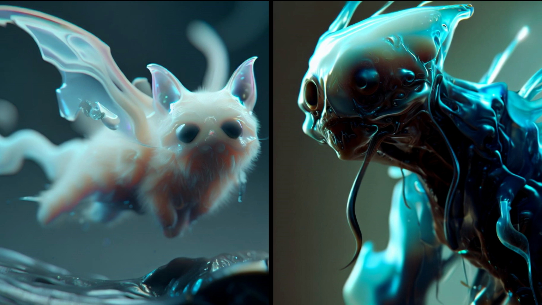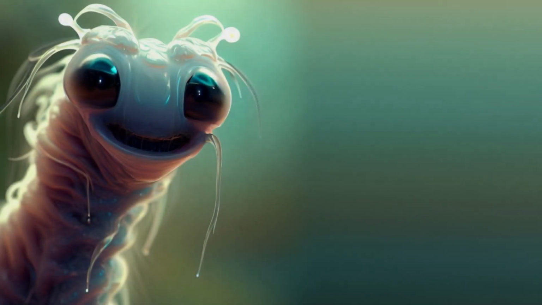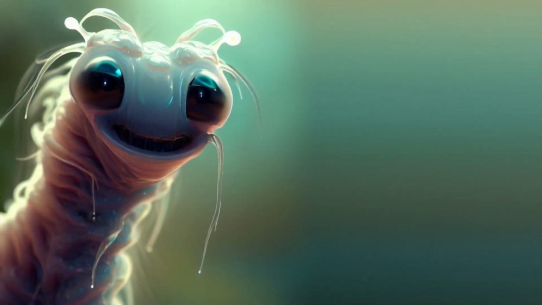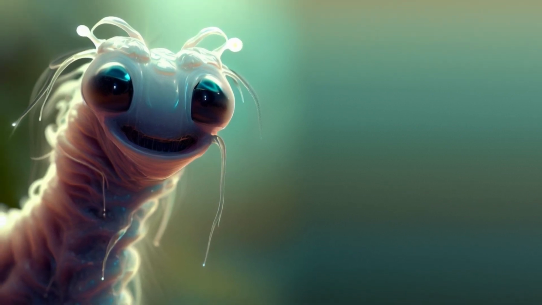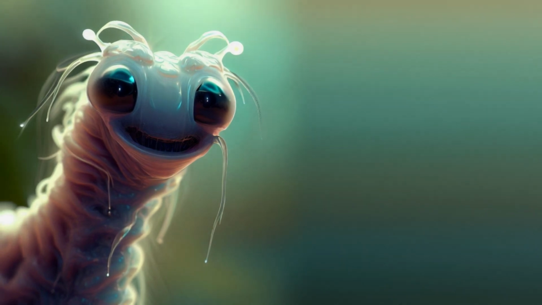surface plasmon resonance. Communication. Silicon-based organisms could communicate with each other using chemical signals or electrical impulses. However, they would have to overcome the interference from environmental noise or predators.